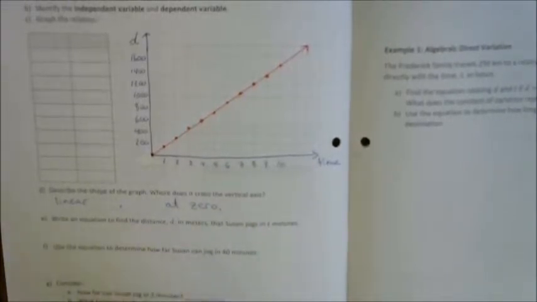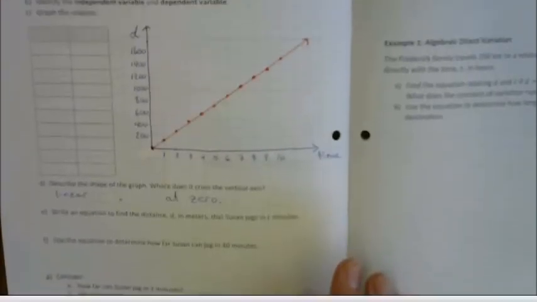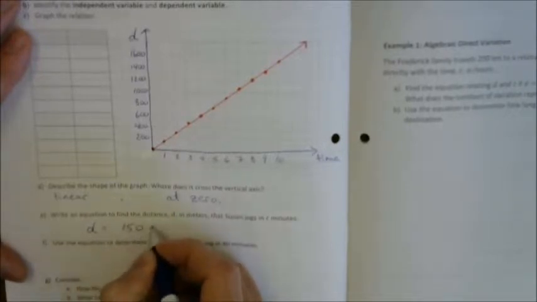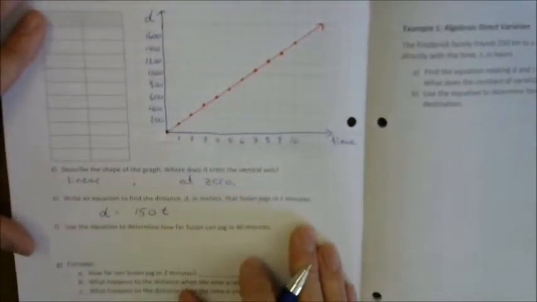Think about that for a minute quietly. All right, it sounds like you have some good things happening. Jacob, would you care to share with us your equation? It's D equals 150 times time. Yeah, D equals 150T. Every minute, she's going to run another 150 meters. So let's carry on. Use that equation now.